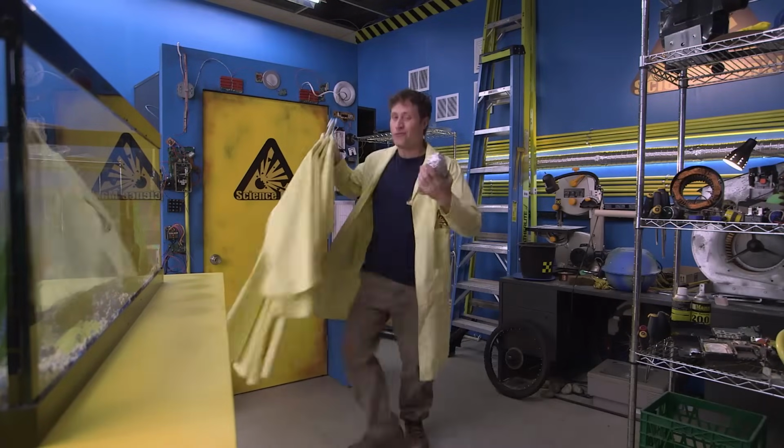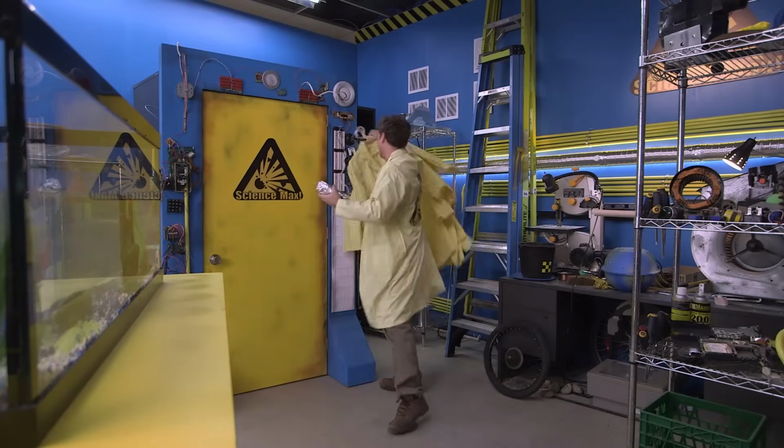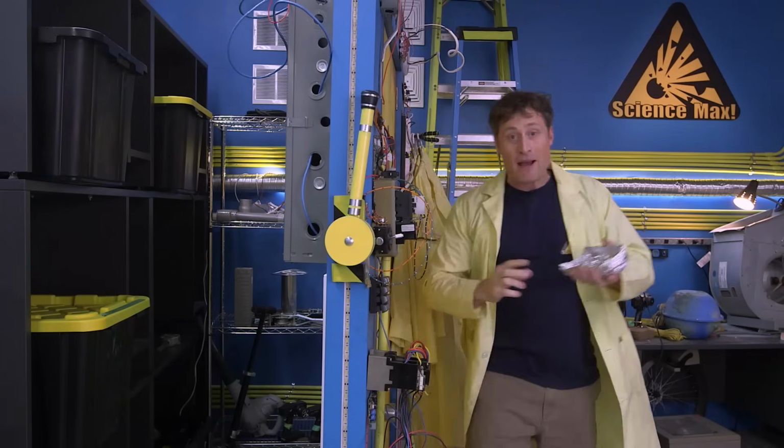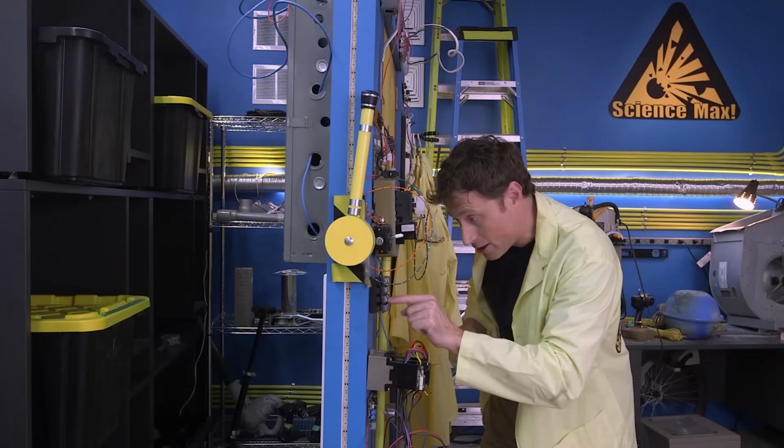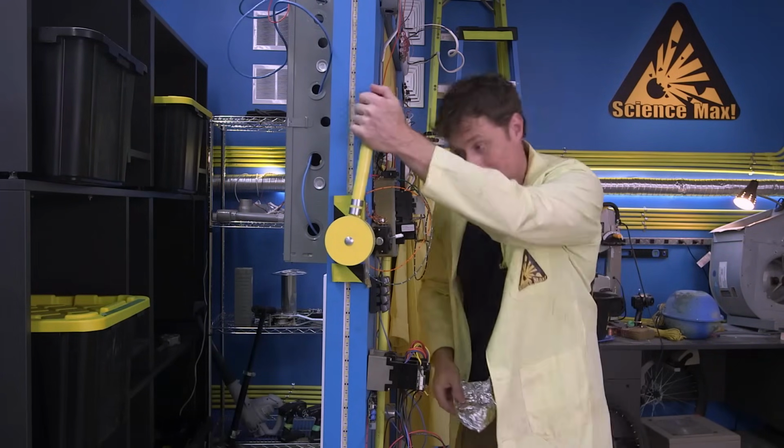I have a feeling I'm gonna need a few extra lab coats for this experiment. Like I was saying, let's max out the tinfoil boat and find out a little bit more about why boats float.